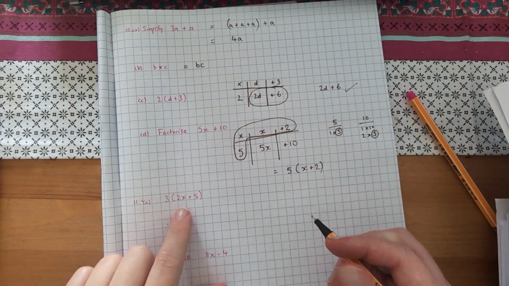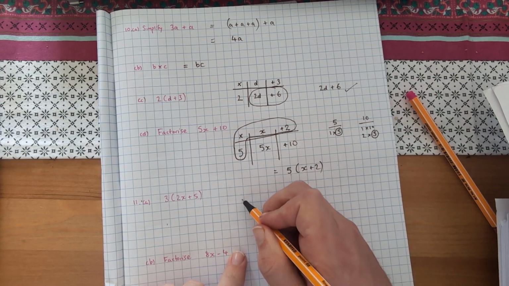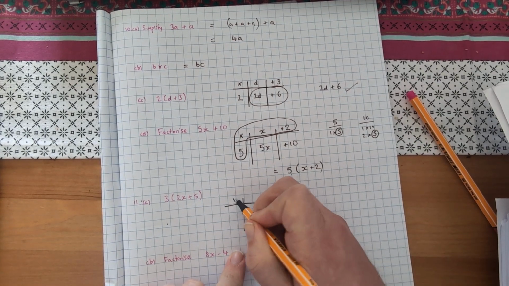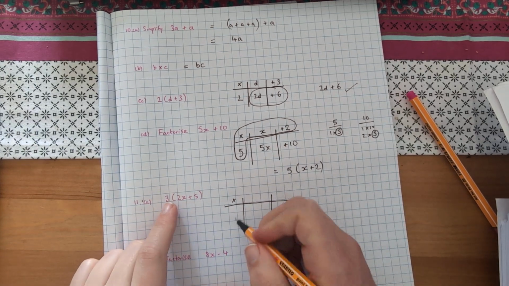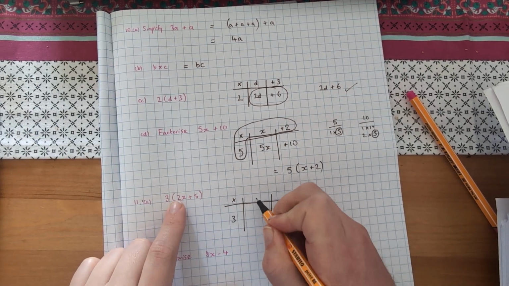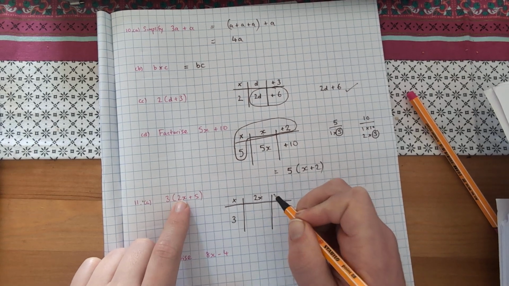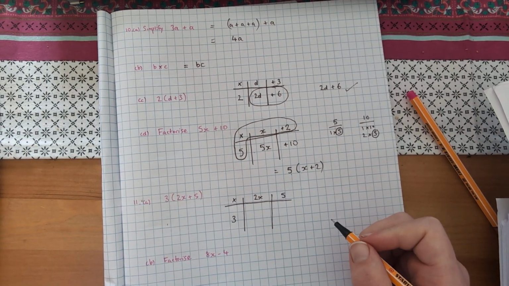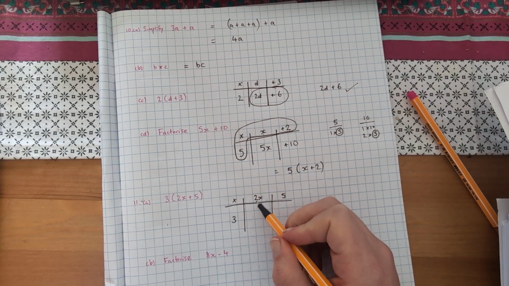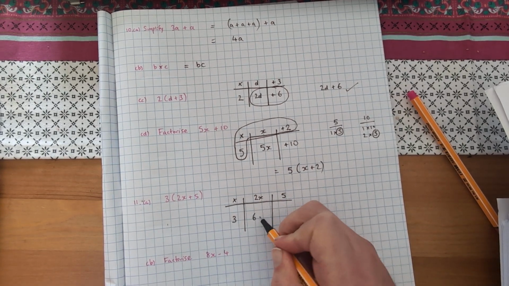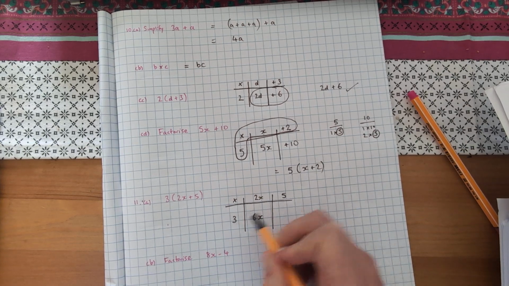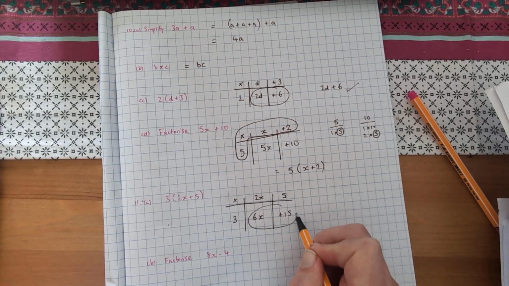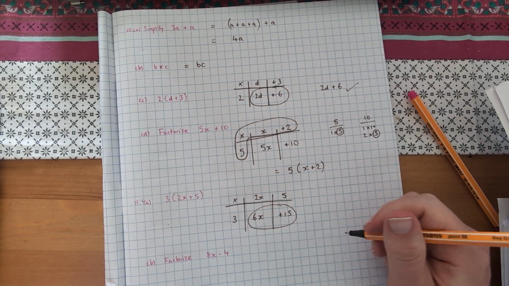Question 11 is another expanding brackets question, so it's good practice. So again, we're going to draw our grid method out. Multiplication sign in the corner. Now the 3 is outside the bracket, so it goes on the left-hand side. And then we have 2x as the first term in the bracket, and 5 is the second term in the bracket. 3 times 2x, well, 3 times 2 is 6, and then you've got x on the end. And 3 times 5 is plus 15, and our answer is in the middle of the grid here.